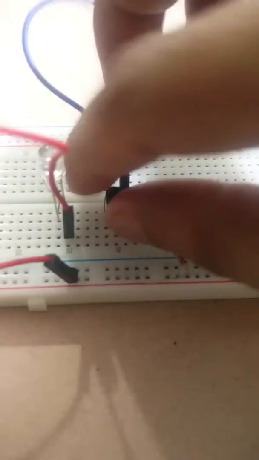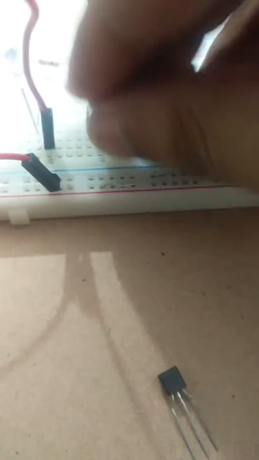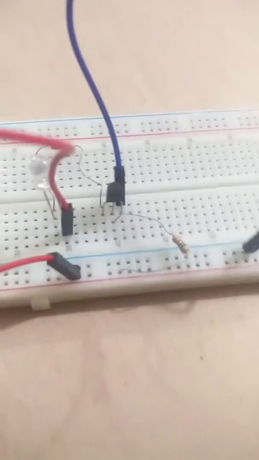Now we're going to switch the NPN transistor with the PNP transistor. There it goes, the PNP transistor BC557. The terminals are the same: emitter, base, collector. So I'm going to put this in the exact same place. So what's different here? The different thing, as we've seen earlier, is that the positive terminal of the battery now needs to be connected with the emitter.